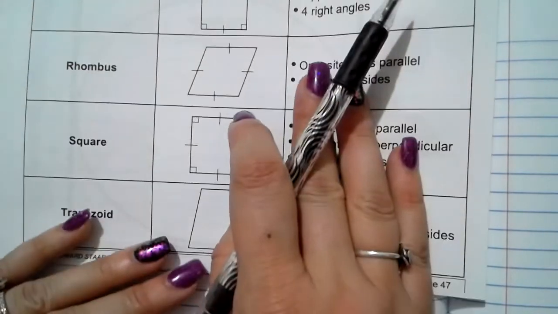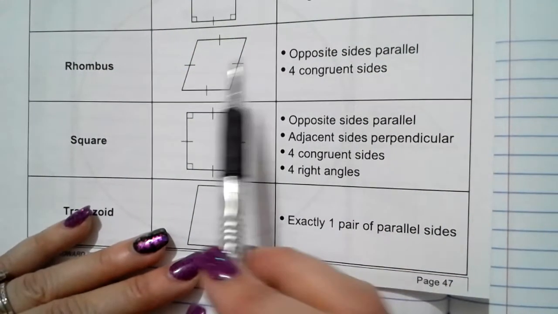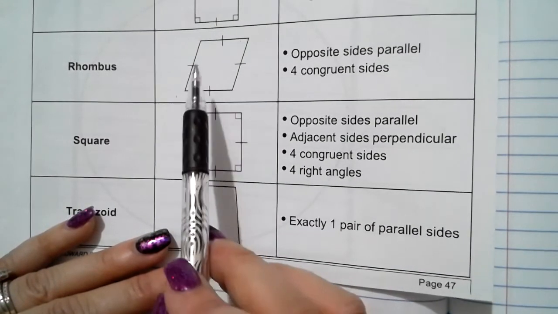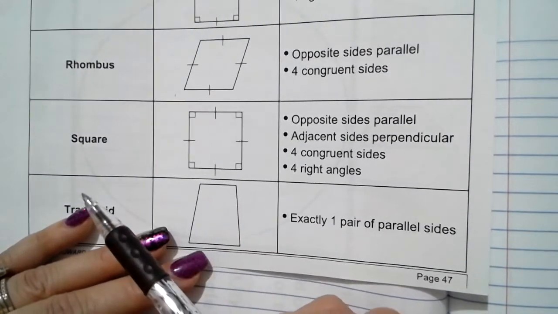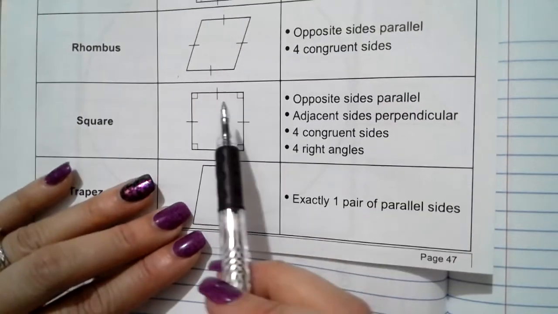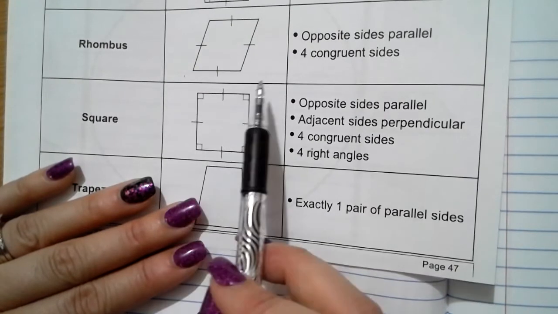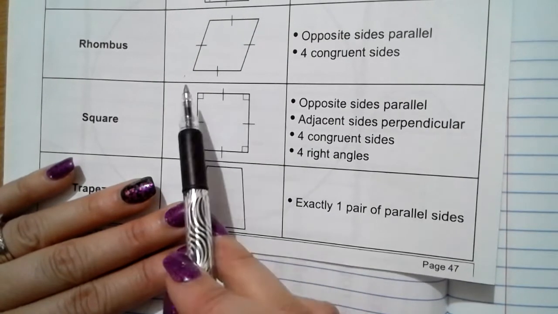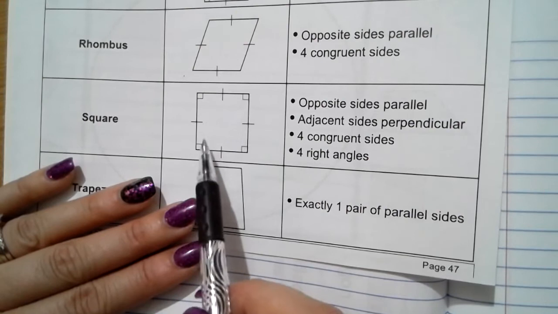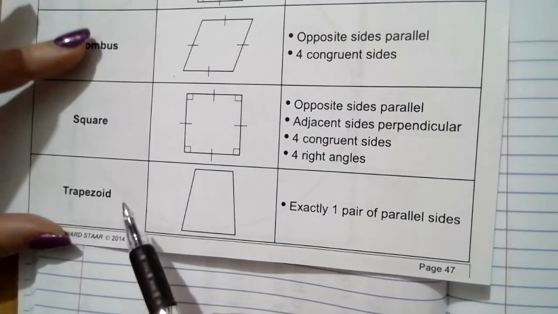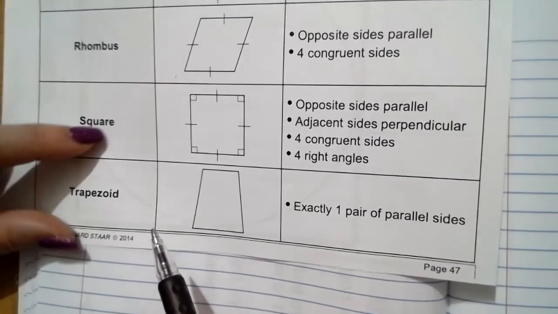Rhombus, opposite sides are parallel. So this one runs parallel to this one, runs parallel to this one, and all 4 of them are congruent. A square, opposite sides are parallel, adjacent sides are perpendicular, 4 congruent sides, all the lengths are the same, and then all the angles are the same. They're all right angles.